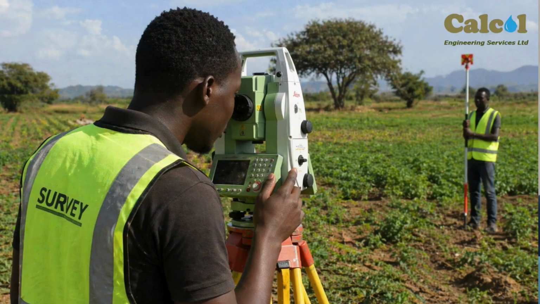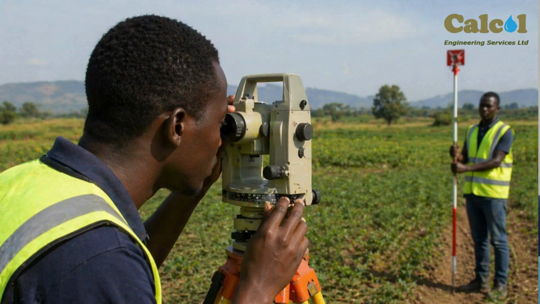So if you have a very large place where you want to do a survey and you need very accurate information in terms of the elevations, especially if you are designing a dam or any other infrastructure that requires accurate information about the elevations and distances, then total station and theodolite might be the best tools to use.